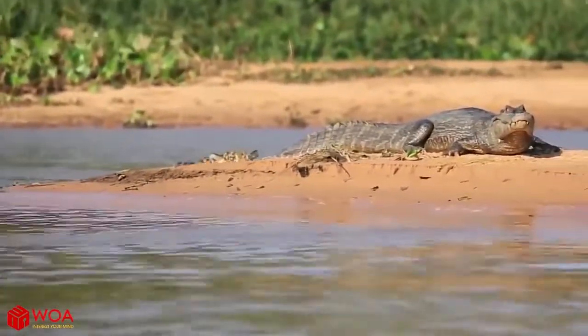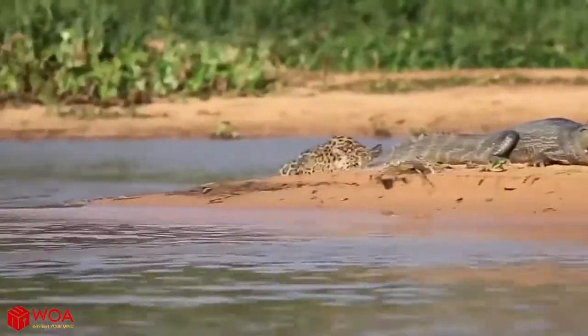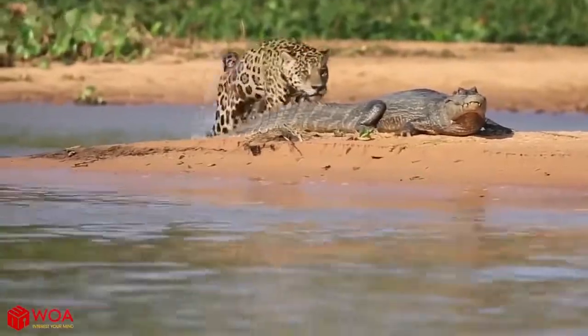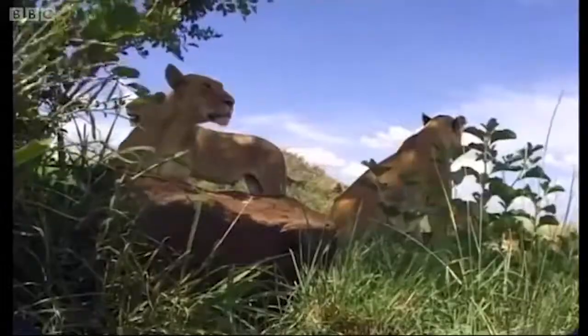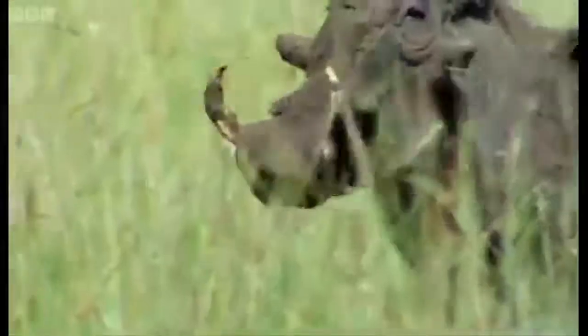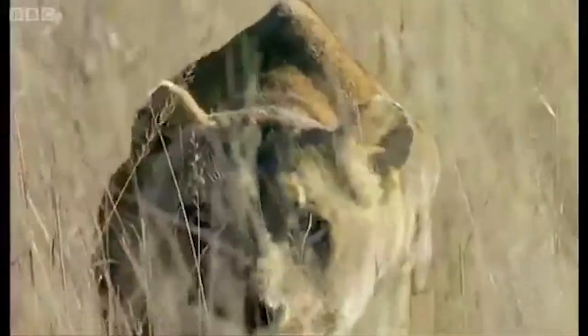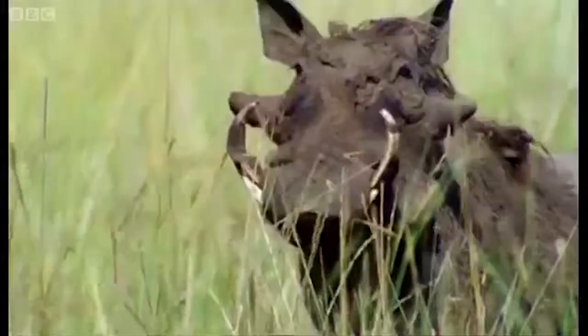When he reaches the croc, he chases it into the shallow water and subdues it. There also may be cases where individual active hunting is not ideal, so animals hunt in groups. For example, the lions in this clip are working together to subdue a warthog.